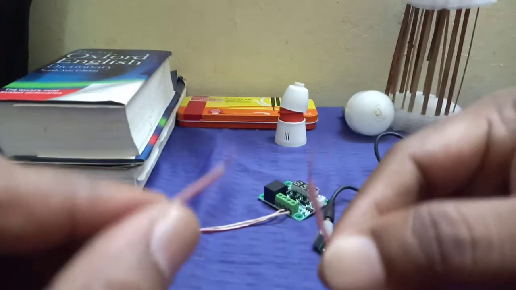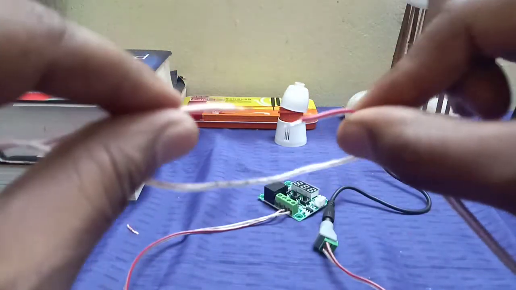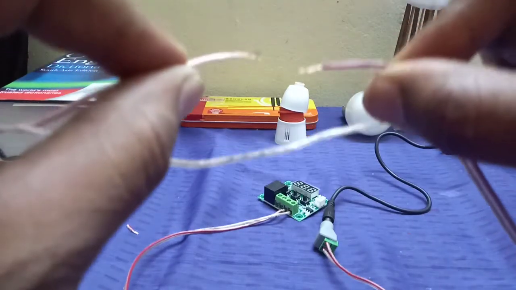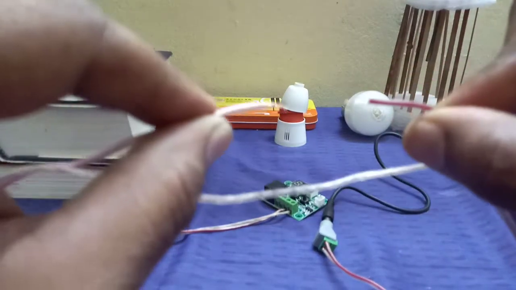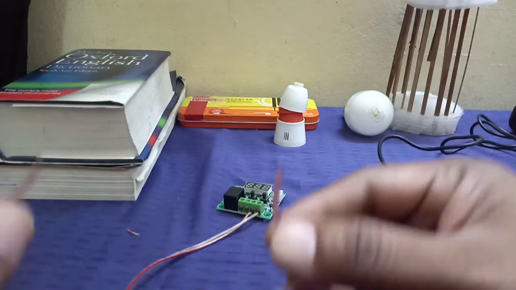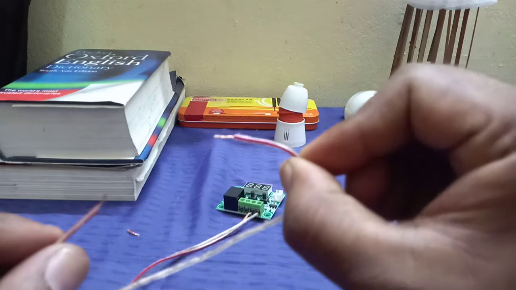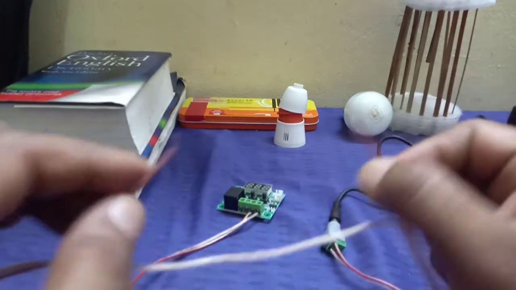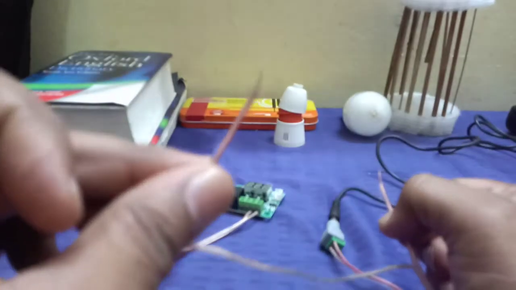There is a small cut made on the phase line of the input supply. This is for connecting the control thermostat in between. This is the input supply terminal, which is going to connect to the K0 terminal, and this end is going to connect to the K1 terminal.